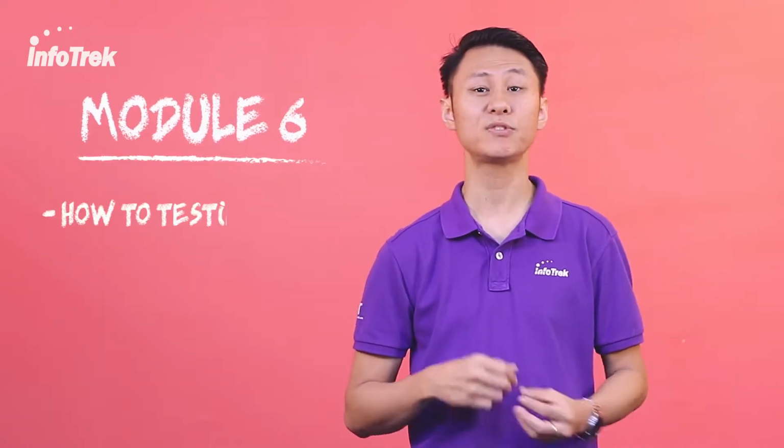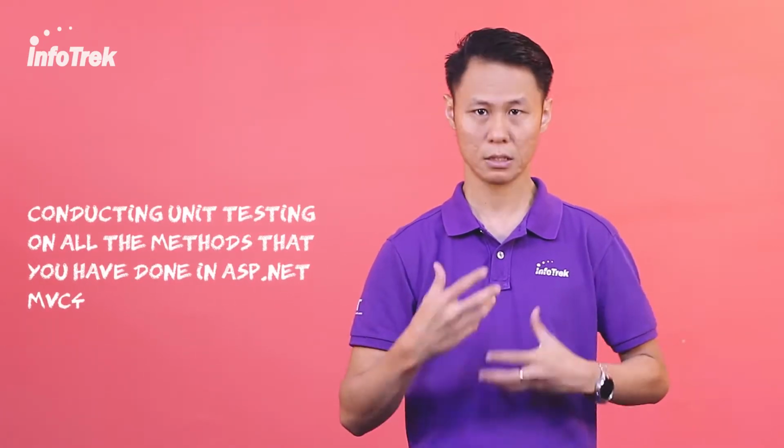So there you go, module 6. In module 6, you learn how to do testing and debugging. If you are an avid user of Visual Studio, I don't think debugging is a big challenge, because Visual Studio is very popular for its debugging tools. But what you're going to learn here focuses primarily on conducting unit testing on all the methods that you have done in your ASP.NET MVC4. This is quite a useful tool introduced in Visual Studio 2012.